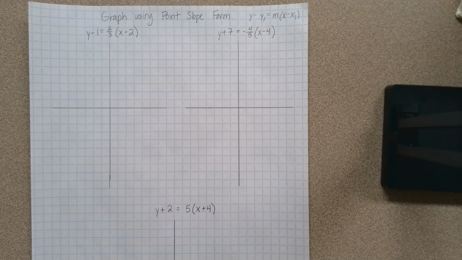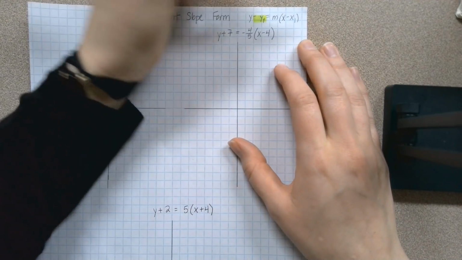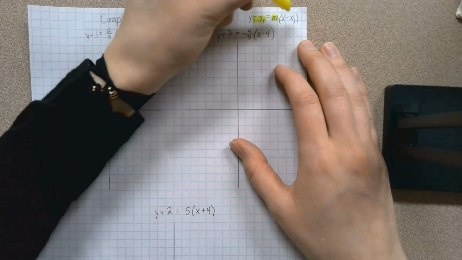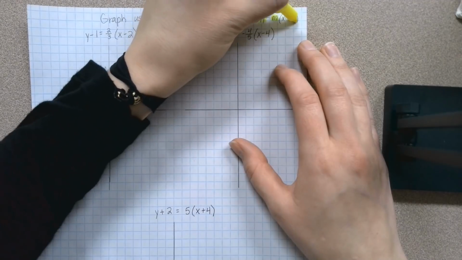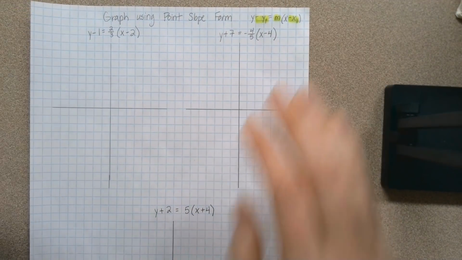The next skill we're working on is graphing a function using point-slope form. Again, with point-slope form, the general format is y minus the y value, set equal to our slope, m, multiplied by x, the variable, minus the x value. And that subtraction is super important.